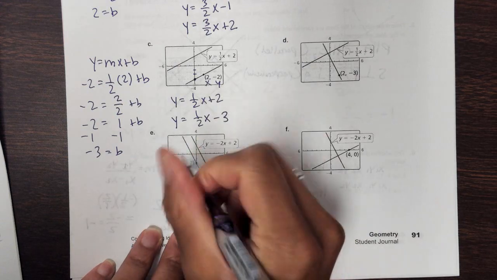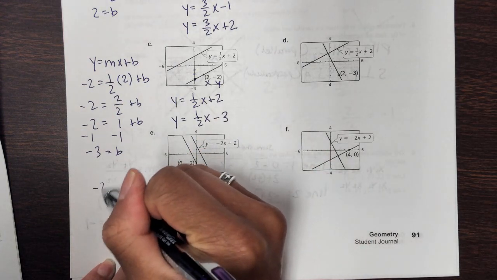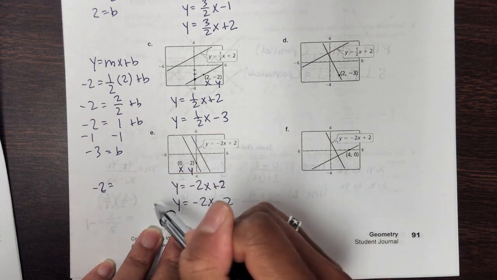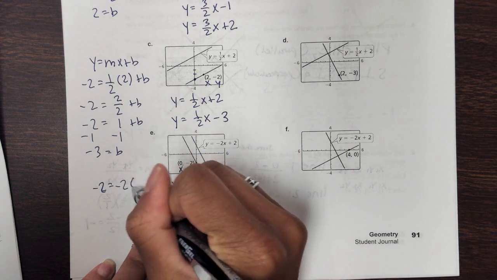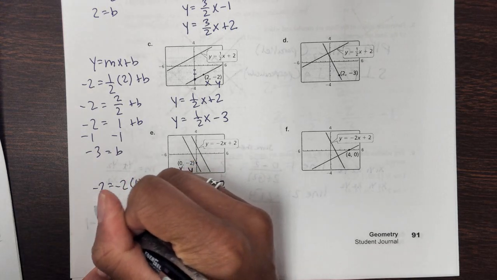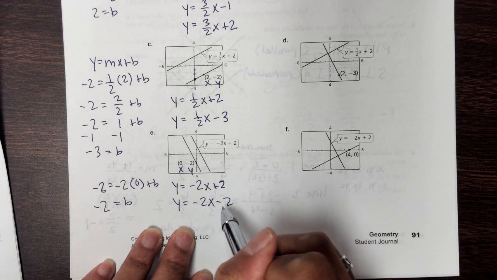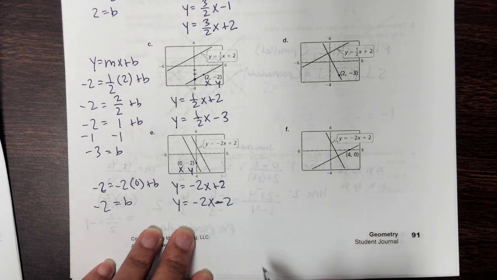I have x and y, and so I'm going to plug it in. Y is -2, my new m is -2, x is 0, plus b. Any number times 0 is 0, so -2 equals b. And so I confirmed that my y-intercept is -2.